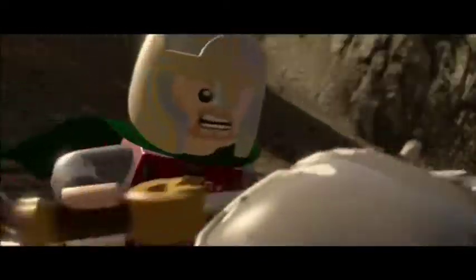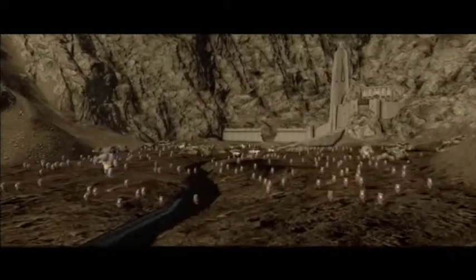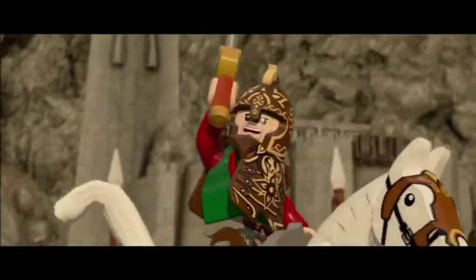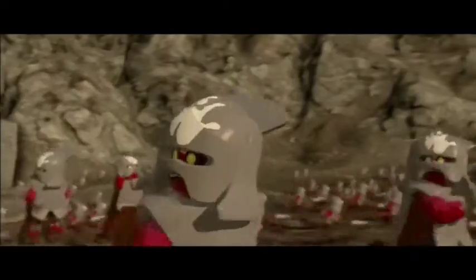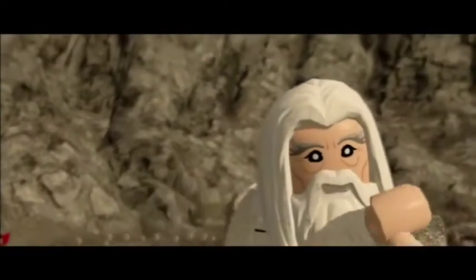Then we obtain the system requirements. Here we have that the ring needs a safe way to be transported into Mordor in order to be destroyed, because the power of the ring can corrupt the people that wield it. So this task needs to be completed as soon as possible also.